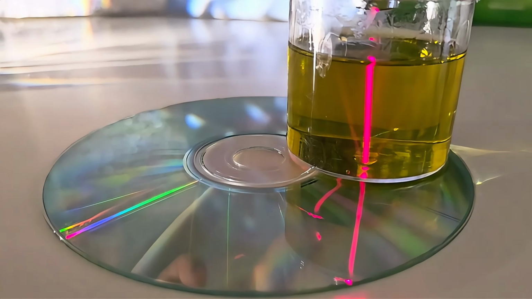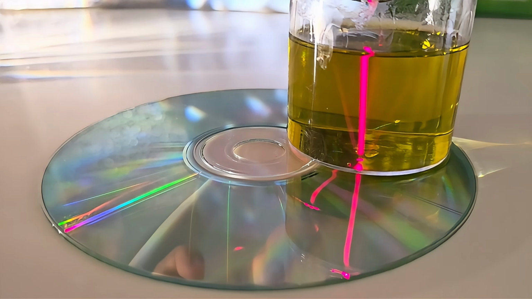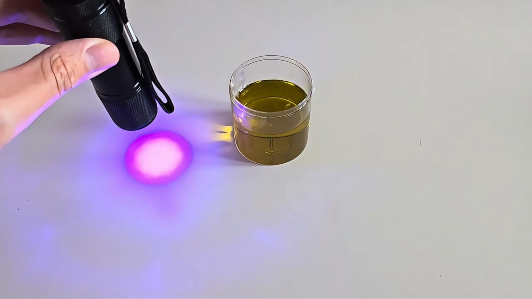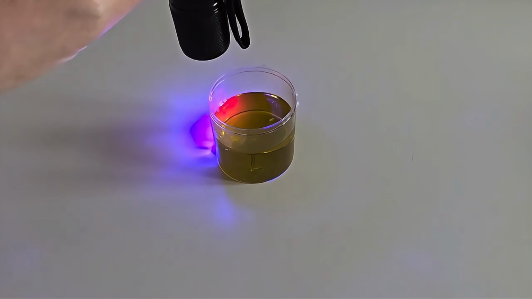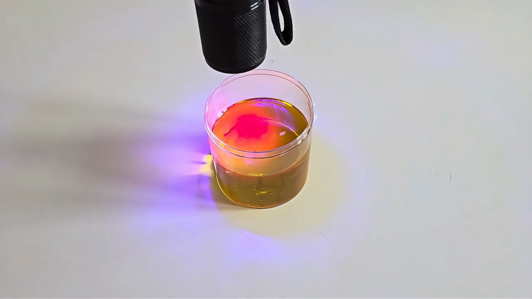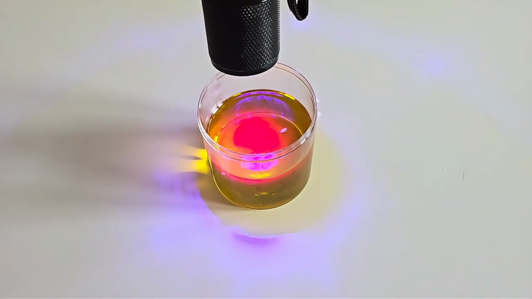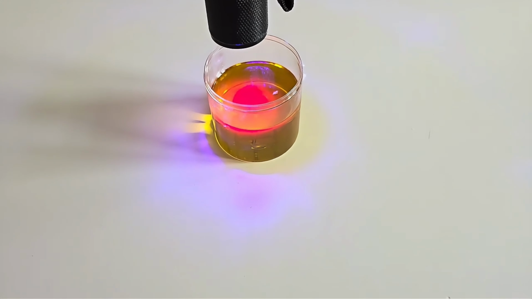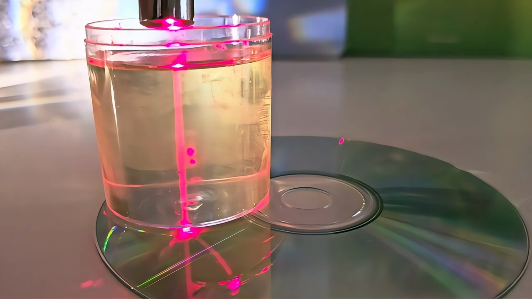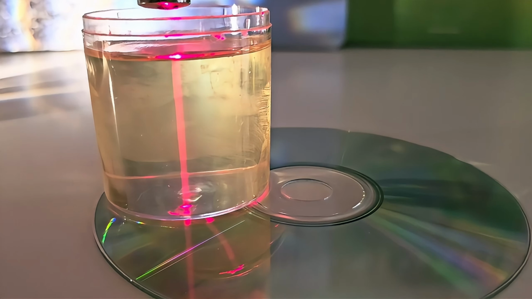One more interesting thing I wanted to mention. We see the laser beam in the oil not just because of scattering, but also because of another effect called fluorescence. For example, a violet flashlight actually also turns red in oil. And the same goes for green lasers. However, I don't have one right now. Also, extra virgin oil gives a much stronger effect than regular oil.